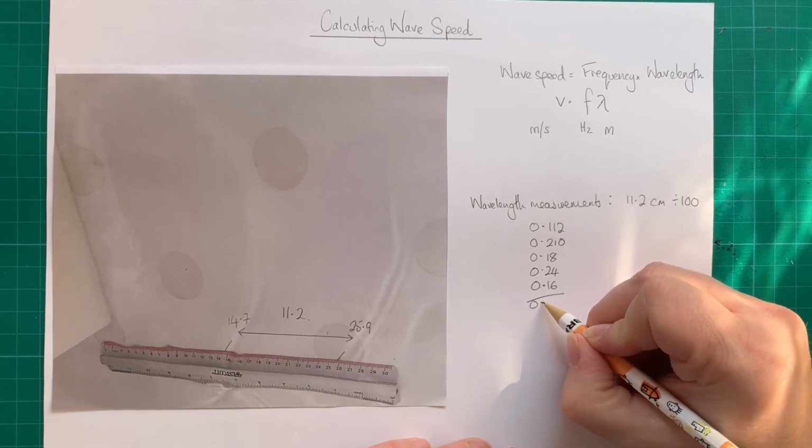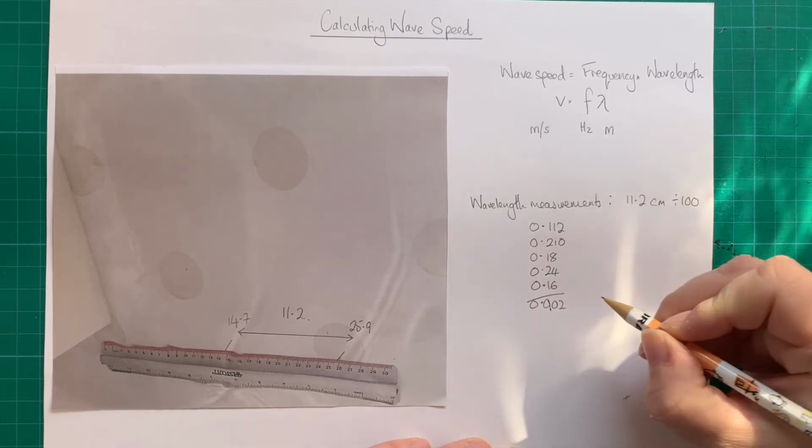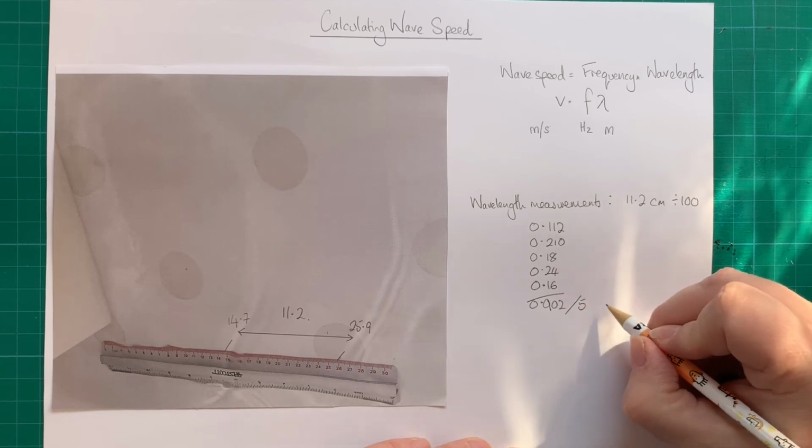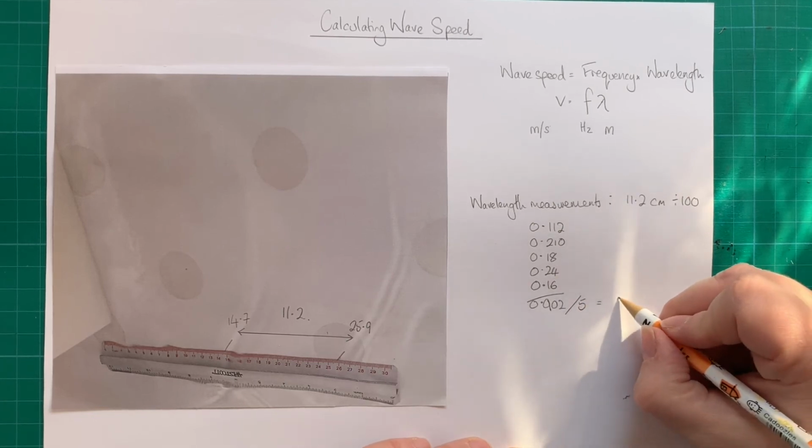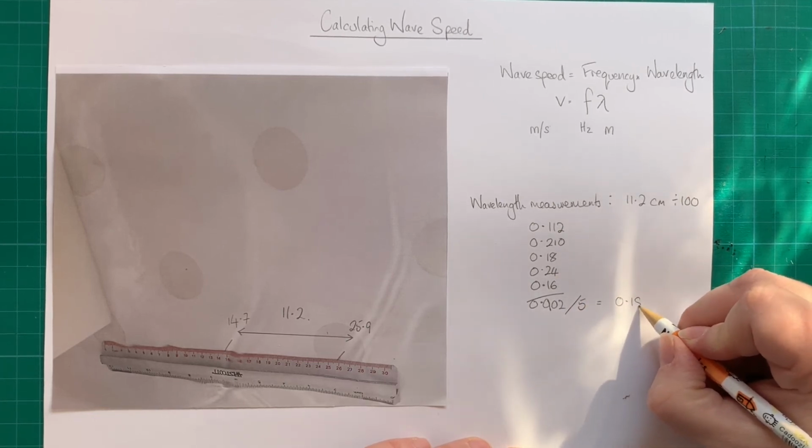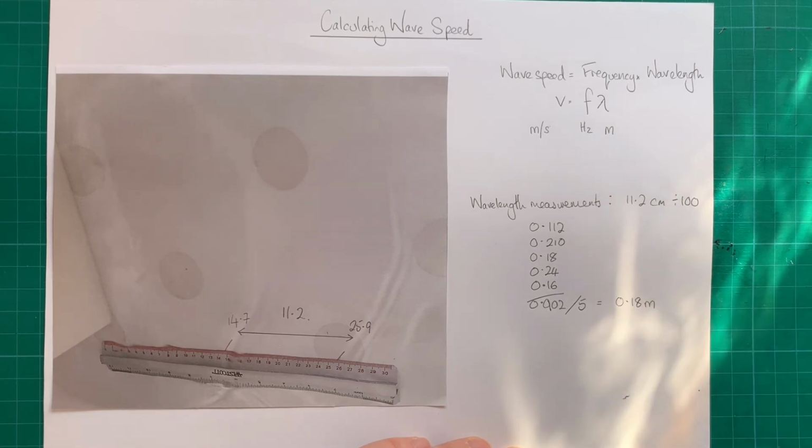So that comes to 0.902. If I take the mean by dividing by 5, what I end up with is a wavelength average of 0.18 meters. Now, in terms of frequency, the other thing I did was to take a stopwatch.